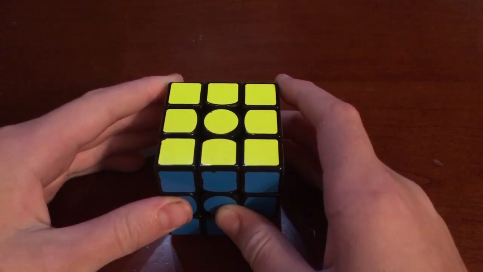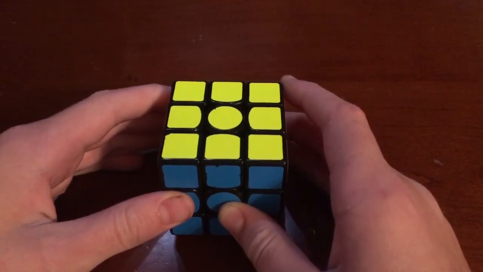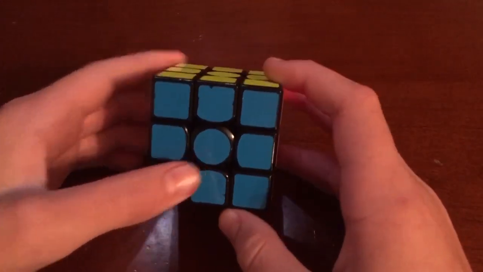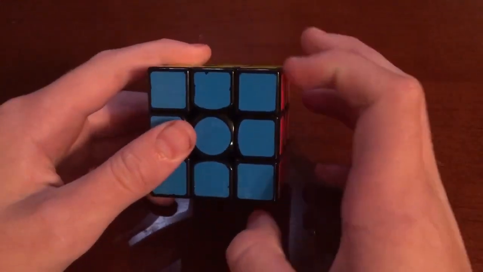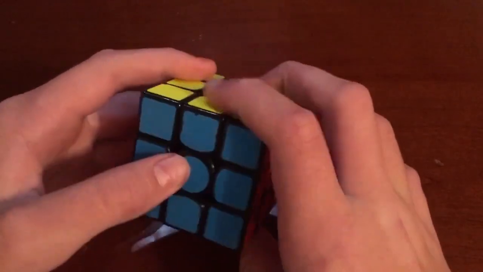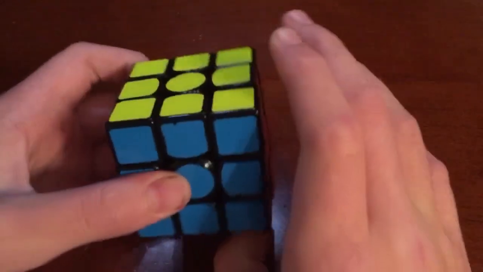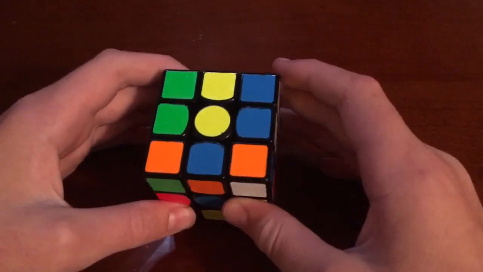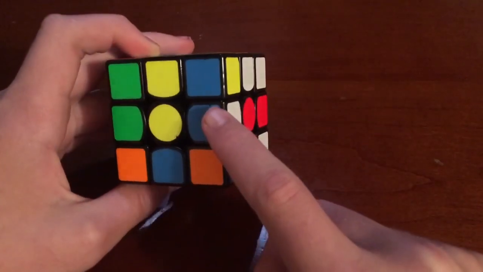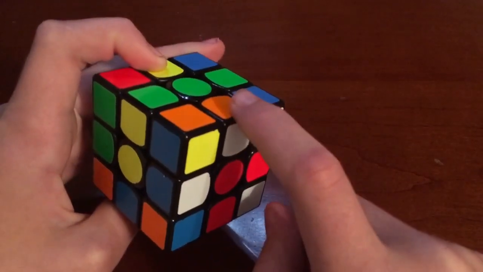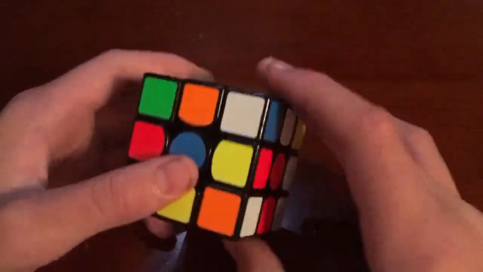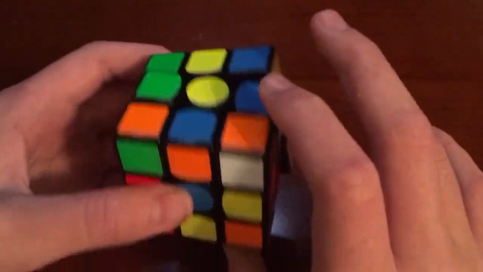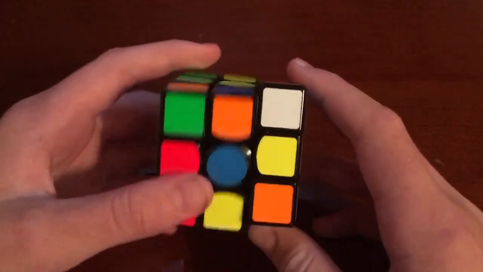Now, knowing how to recognize these bad edges is only half of the battle. You need to actually orient the edges completely. So, you do this by grouping bad edges on the F and B layers, and then rotating those layers. Let me show you what I mean. Okay, so I'm looking at the cube and I can see that we have a bad edge here and a bad edge here. So all we have to do is group them on the F and B layers, and we can rotate those layers to orient those edges.